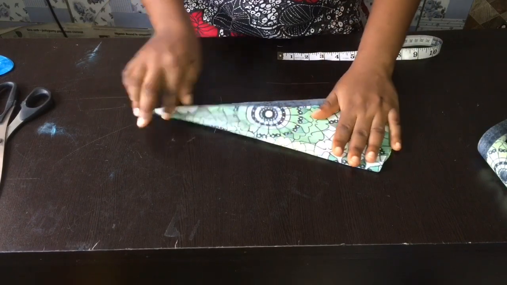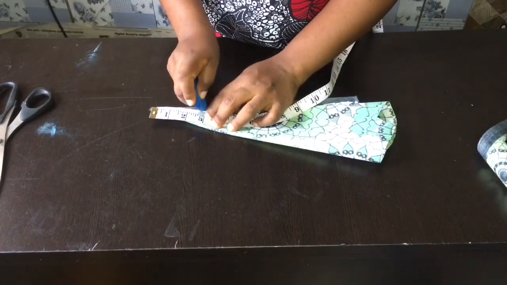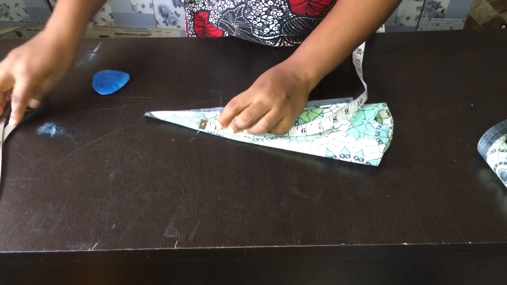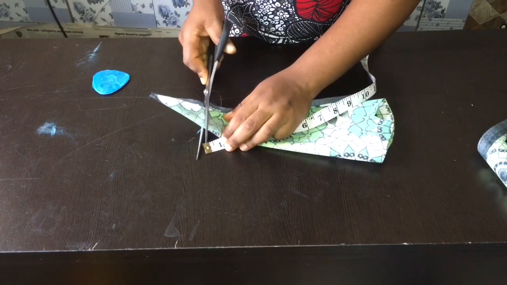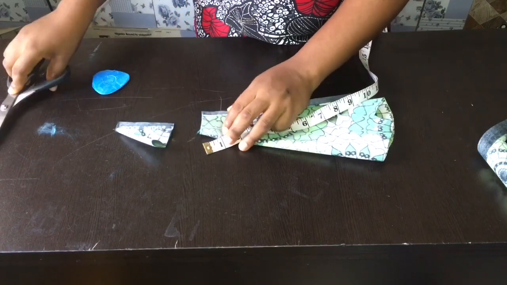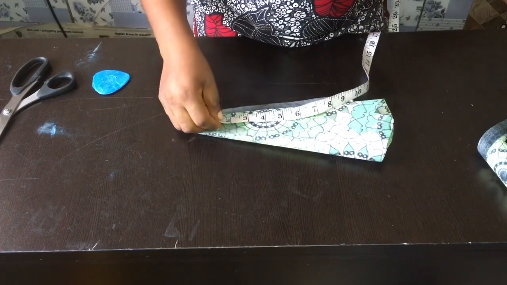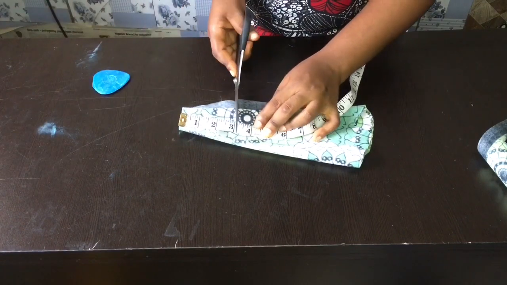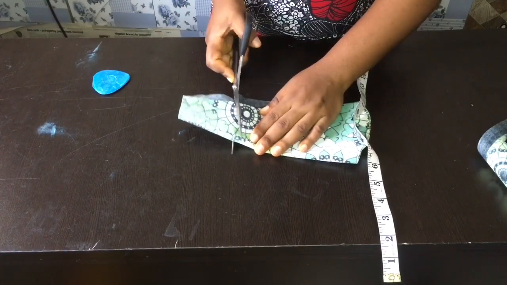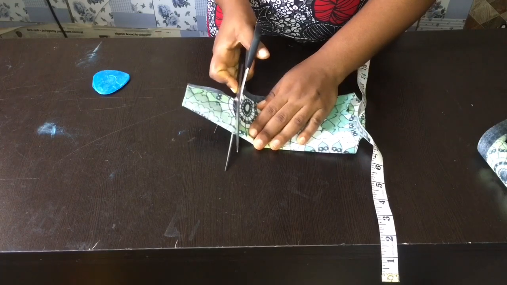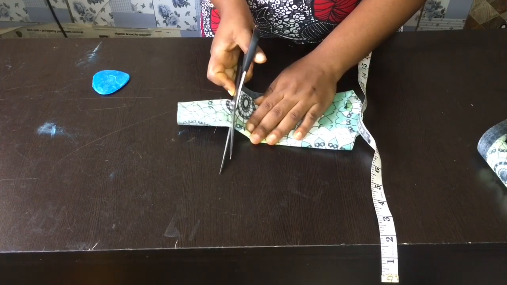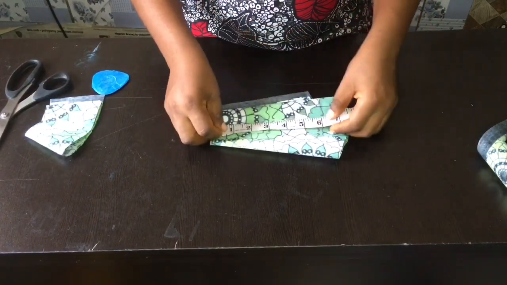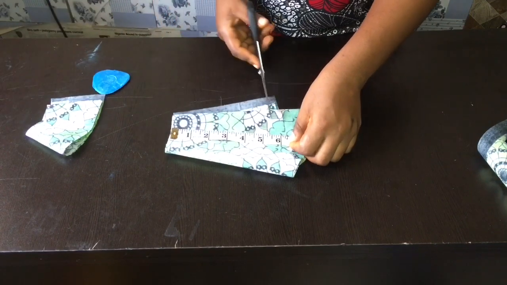For the first one, go down by 3 inches, and from that 3 inches, I'll do 3 inches as my first flare. And for my second flare, I'm going to do 6 inches.